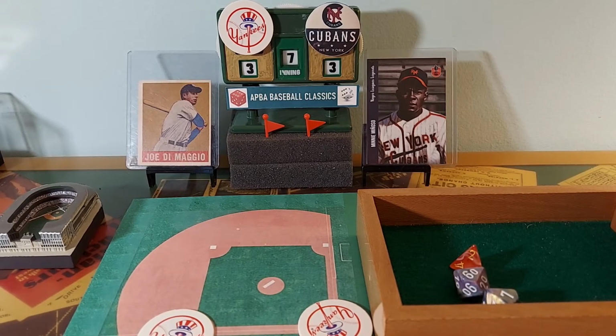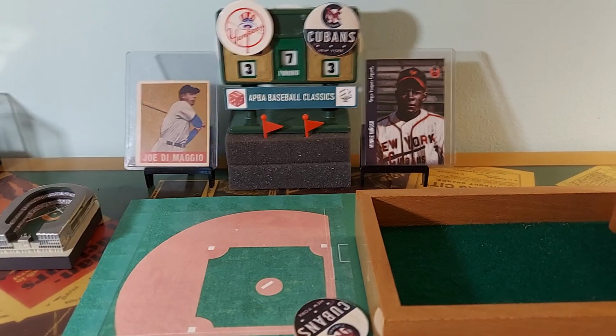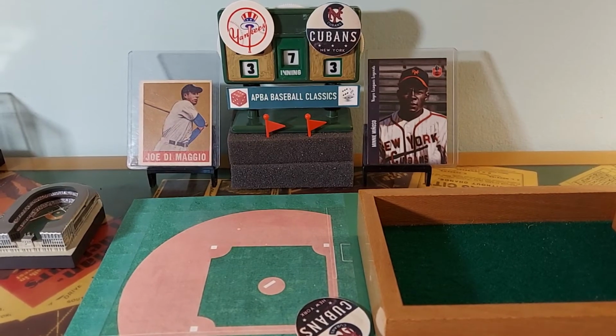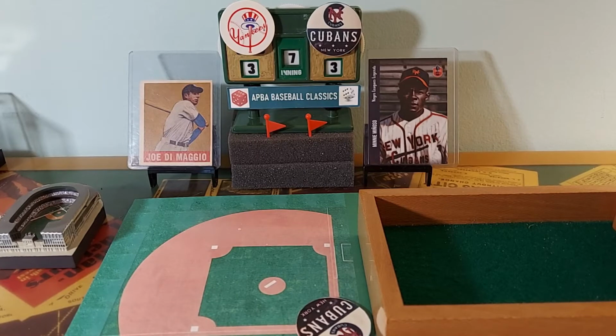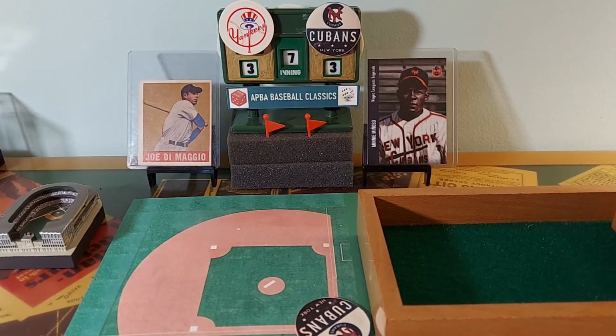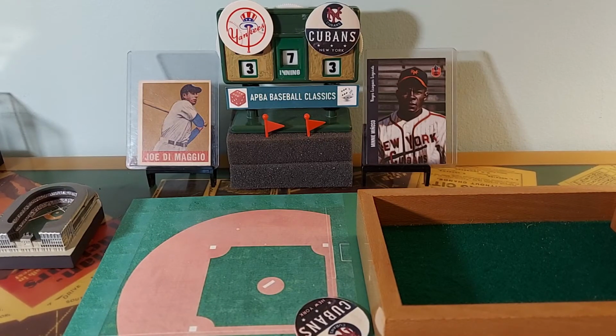We go to the bottom of the 7th. Yankees 3 and the Cubans 3. The Cubans will have Cleveland Clark, Minnie Minoso, and Silvio Garcia in the bottom of the 7th inning. Bobo Newsom is still on the mound for the Yankees. He's using the 8-sided dice.